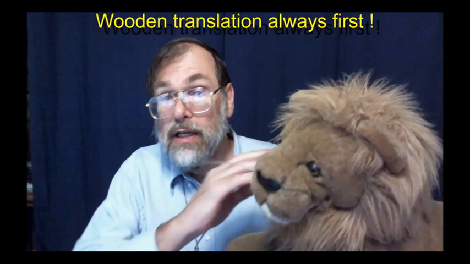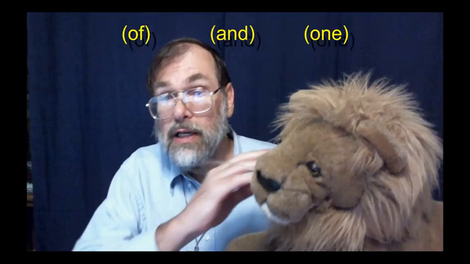When I say wooden, I mean like a board, a piece of wood. So when you do your original translation, you are going to feel very stiff and constrained. You go, boy, this is awkward, I wouldn't say it this way in English. No, that's because you're making a rough cut, literally a wooden cut of the Greek translation, and you're going to make that as your first draft. That's called your wooden translation. And it's going to look awkward.